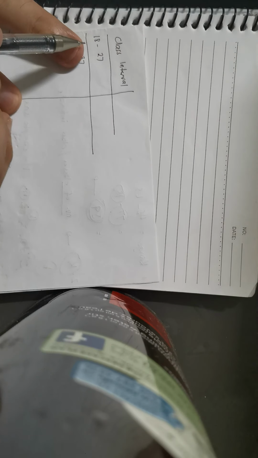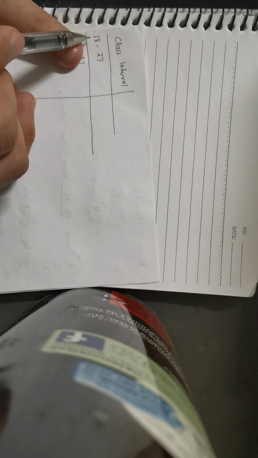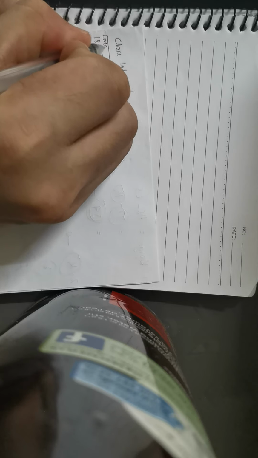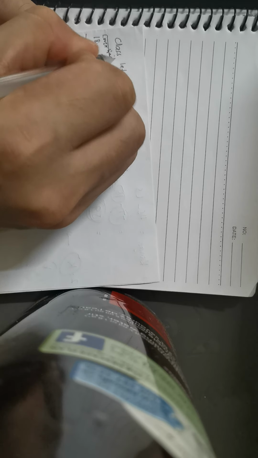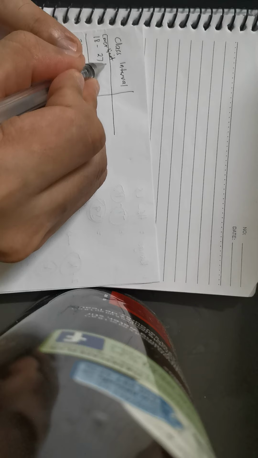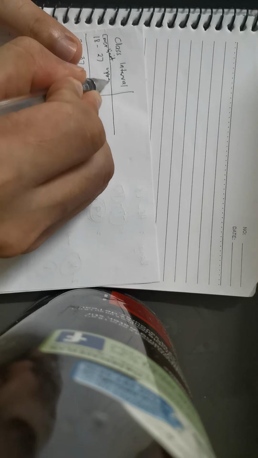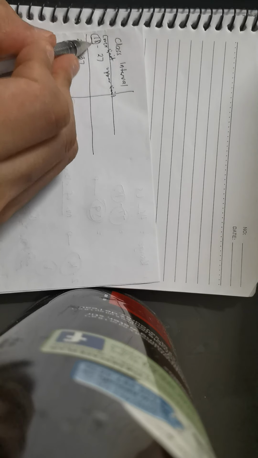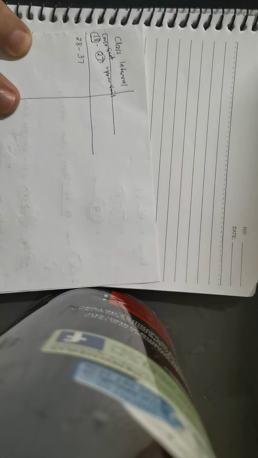Now, this is our first class interval. 18 is the lowest class limit. We call it the lower limit. And then 27 is the upper limit. So you have 18, the lower limit, and 27, the upper limit. So we have the first class interval.